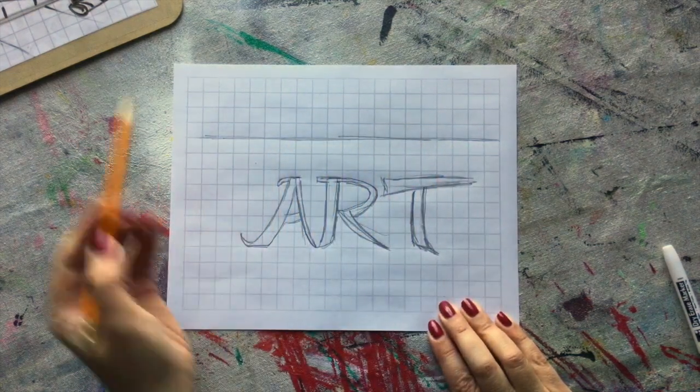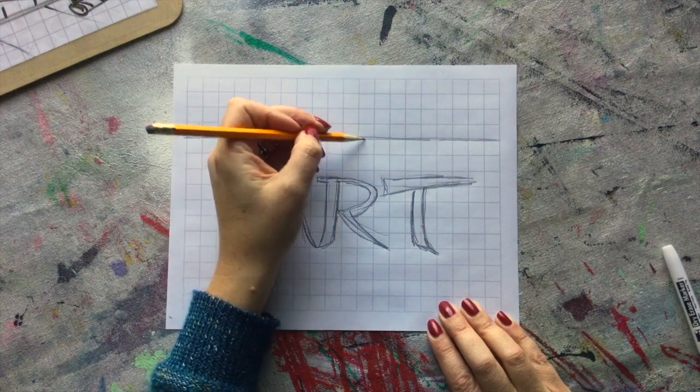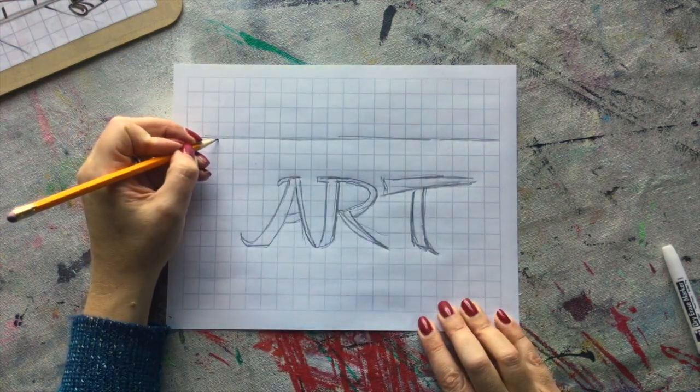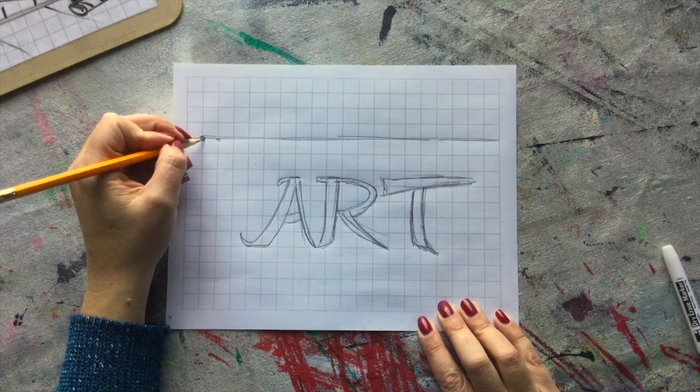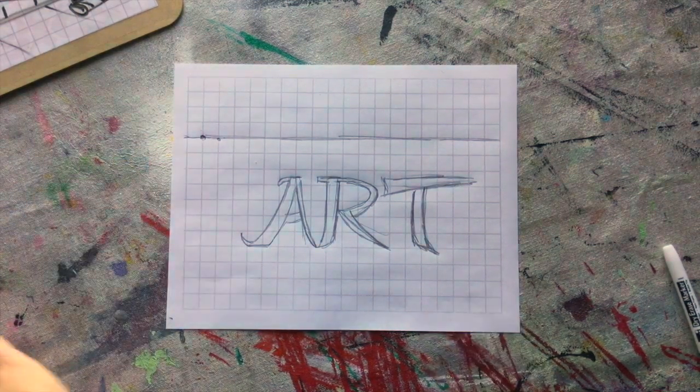And I want my vanishing point to be off to the side, but you could do it in the middle, you could do it on the right, but I'm going to make mine over, actually way over here. That's going to be my vanishing point. You don't need to make yours this big. I'm just doing it kind of big so you can see it.